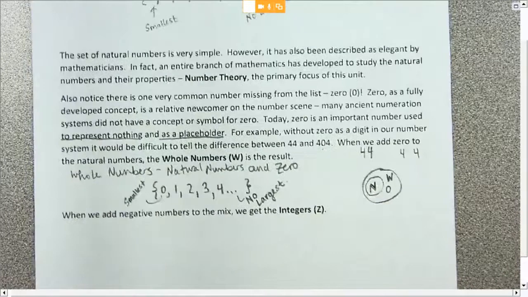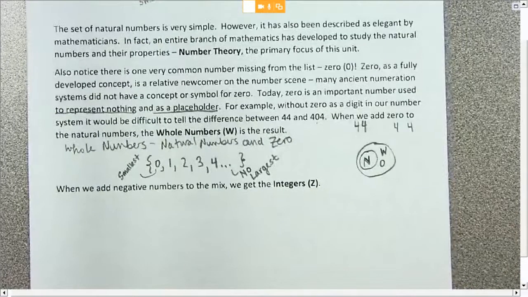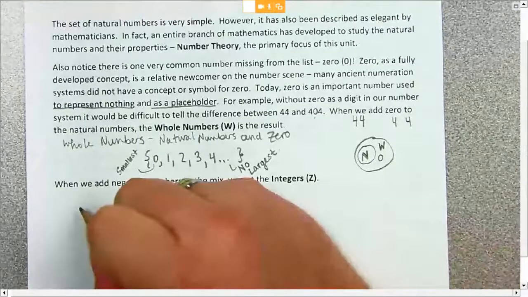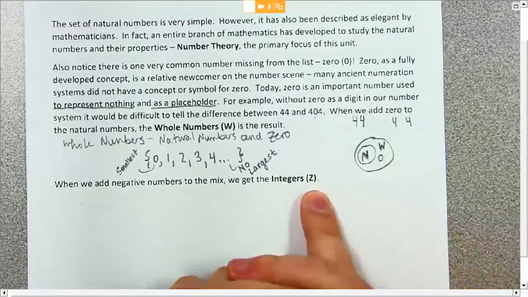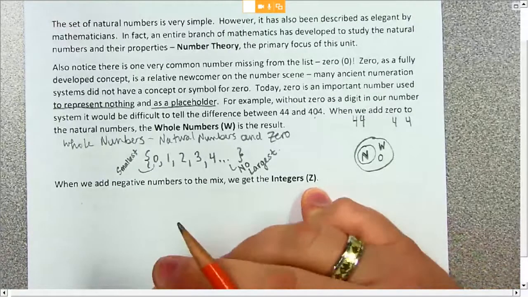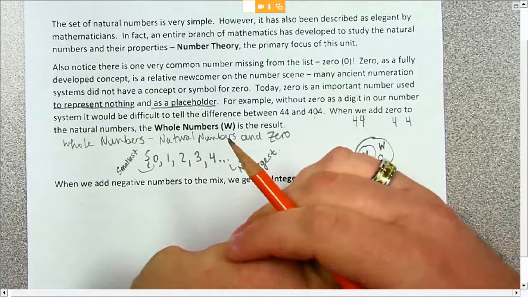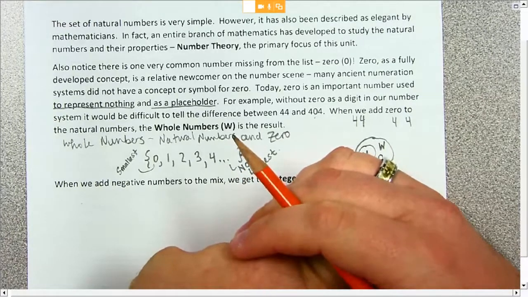All right, so when we add negative numbers to this mix, we get something called the integers. The integers, their symbol is a Z, and the reason why their symbol is a Z is because I was already taken. We're going to talk about something in a few minutes called irrational numbers, and irrational numbers were talked about before integers were.